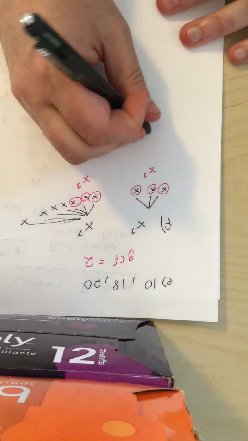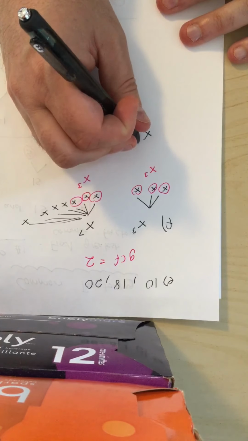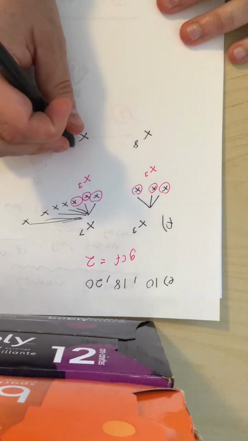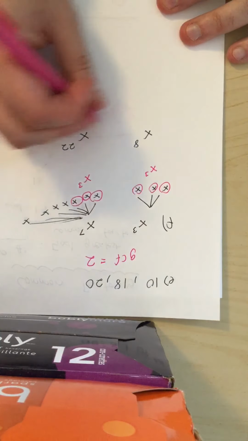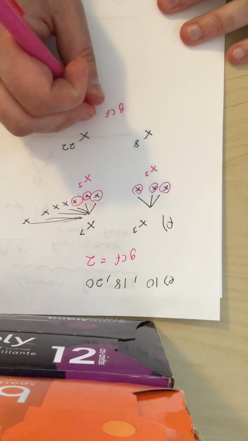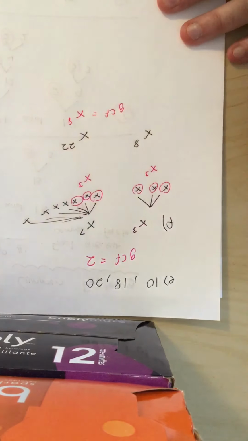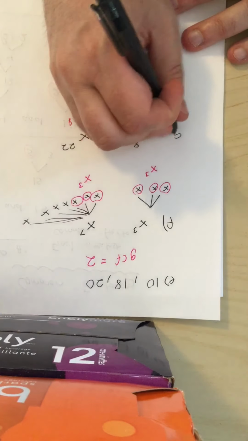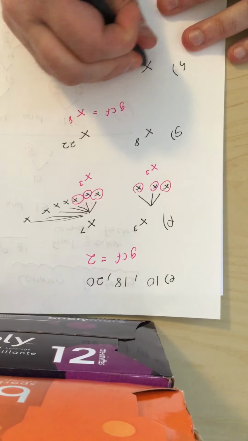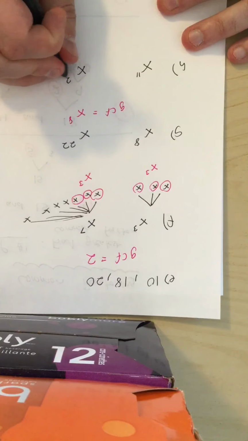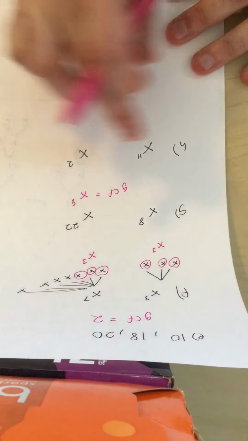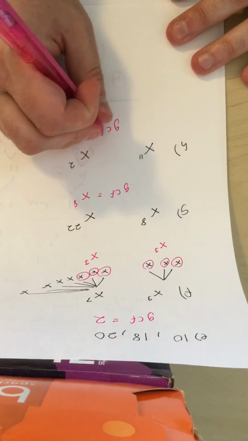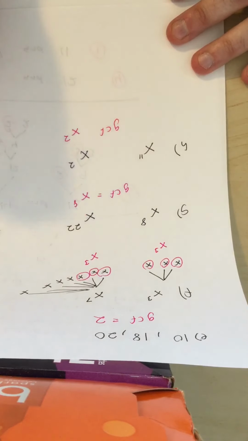And as I said, what's the greatest common factor of x to the 8 and x to the 22? There's 8 x's here, there's 8 x's here. The greatest common factor would be x to the 8. And if I had x to the 11 and x squared, there's 2 of them here and 11 of them there, the greatest common factor would be x squared. So that's greatest common factor.